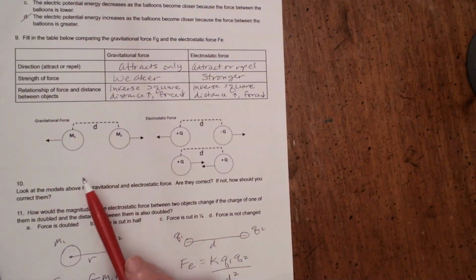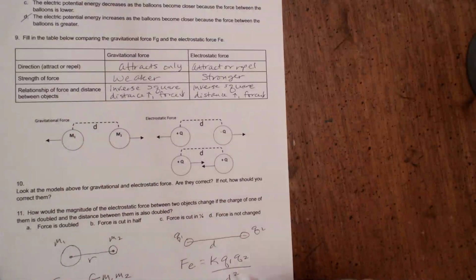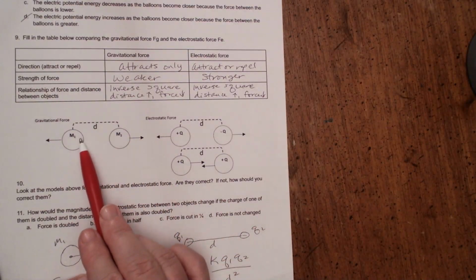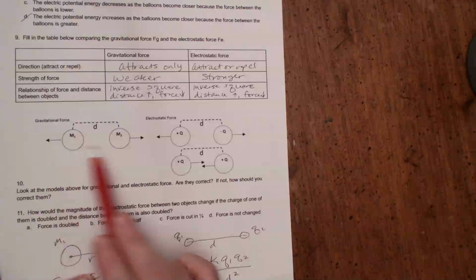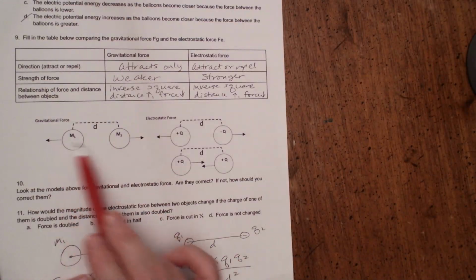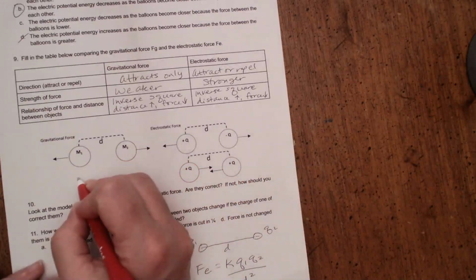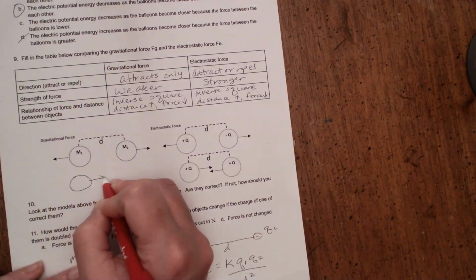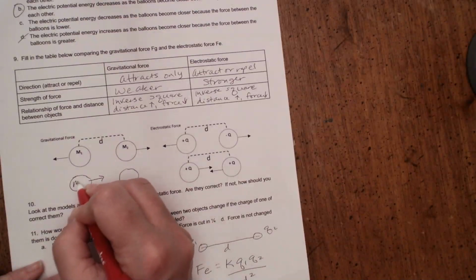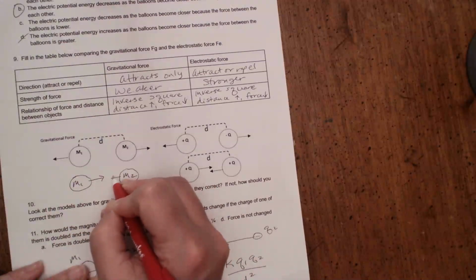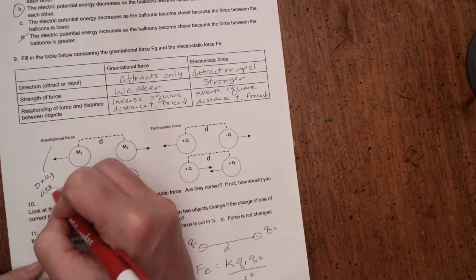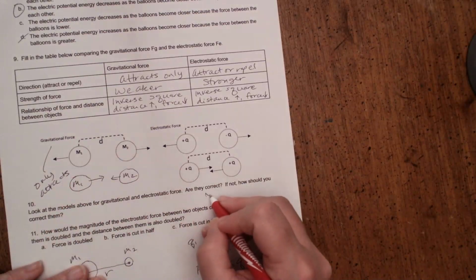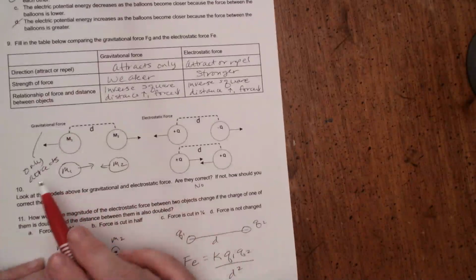Okay, then we've got these models. We're going to look at these. Are they correct? If not, how should we correct them? So here we see we've got our two masses, our distance between them. This is a gravitational force. We see these two are repelling, based on the arrows, which is not correct. So we need to switch those arrows to make this attract, because this force only attracts. So I'm going to say no here. And then we're just correcting them as we look at these.